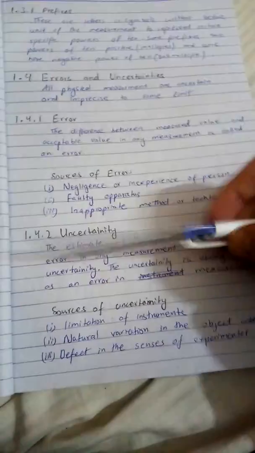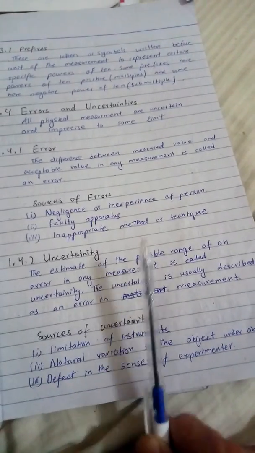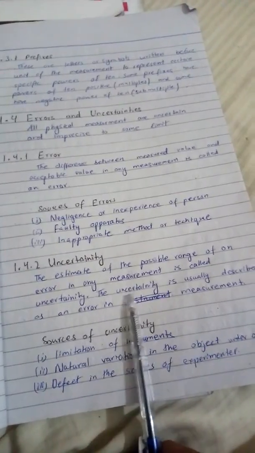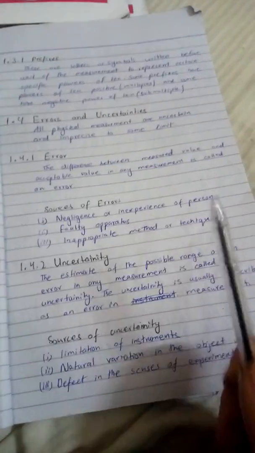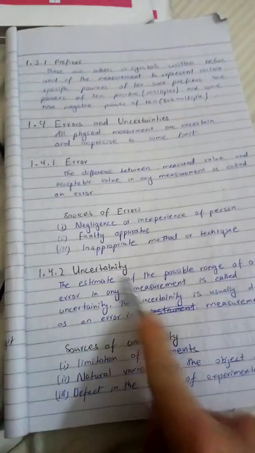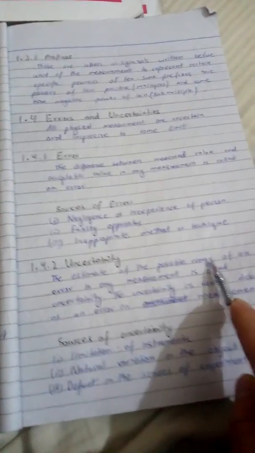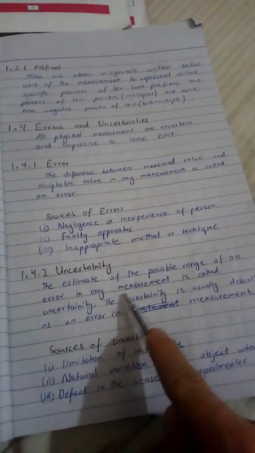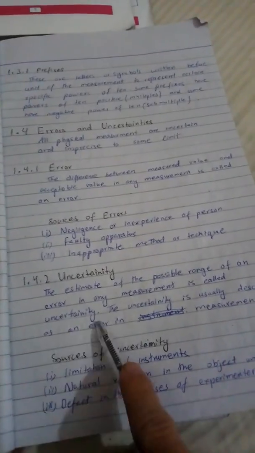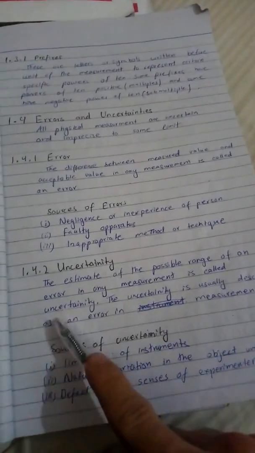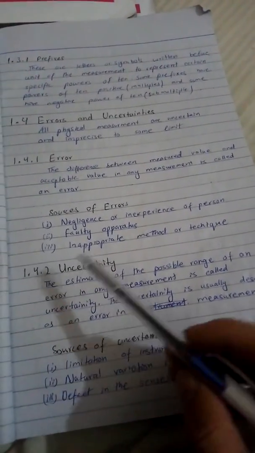Just simple as that. And the next topic is uncertainty. So what is uncertainty? The estimate of the possible range of an error in any measurement is called uncertainty. Now you might get confused, don't get confused, it's actually very simple. The estimate of possible range of the error in any measurement is called uncertainty. It means we are not sure whether the calculation is true.